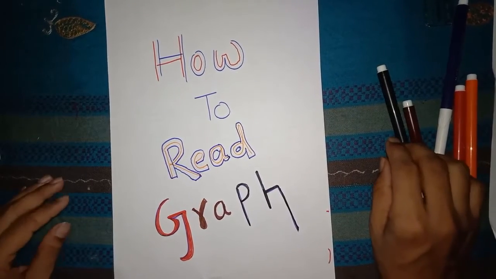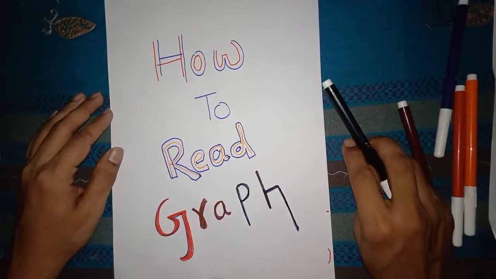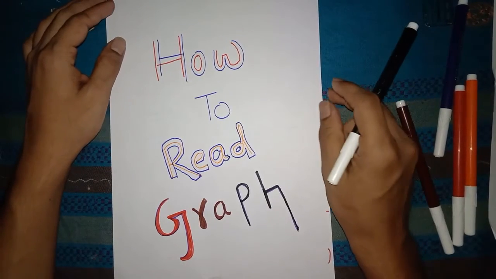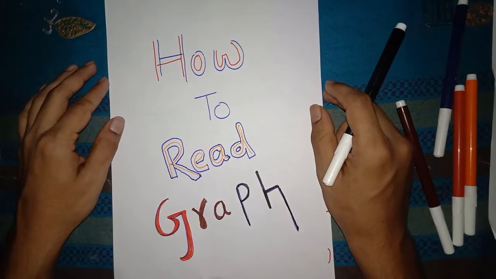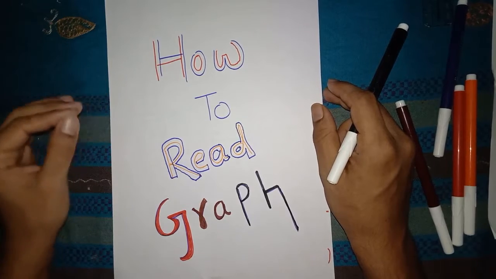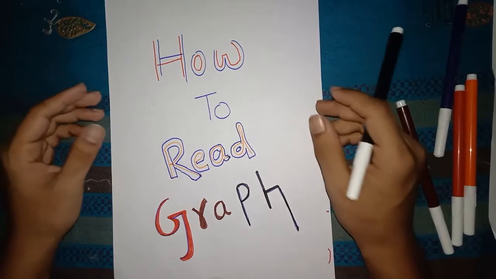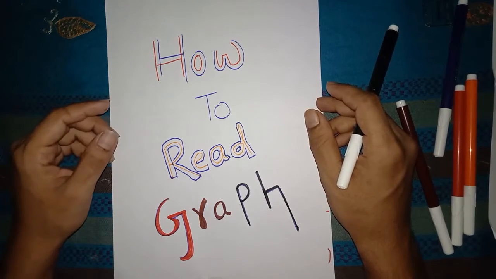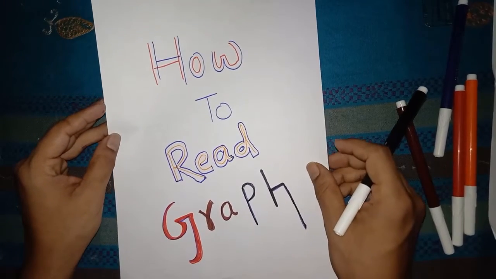Hello dear learner, I am going to discuss how you read a graph. If a graph is given, how do you take the information from that graph? So I'll give you some examples so that you can understand how to take information from the given graph.